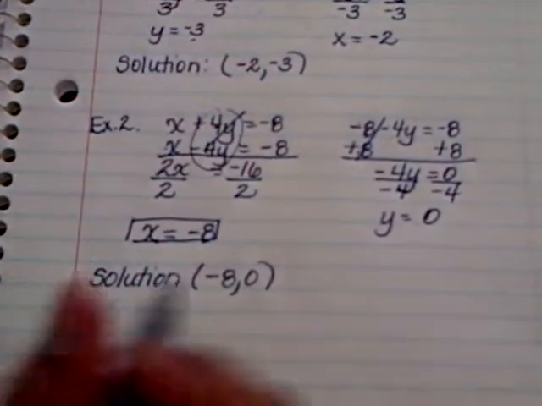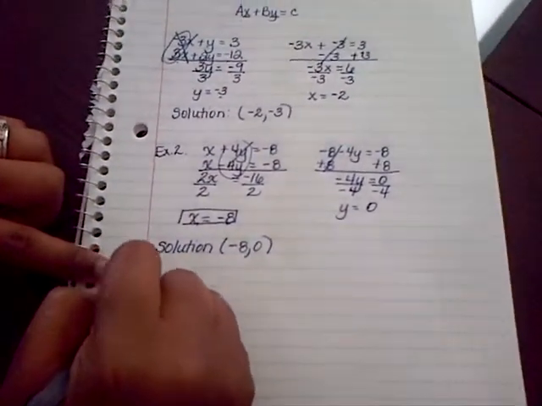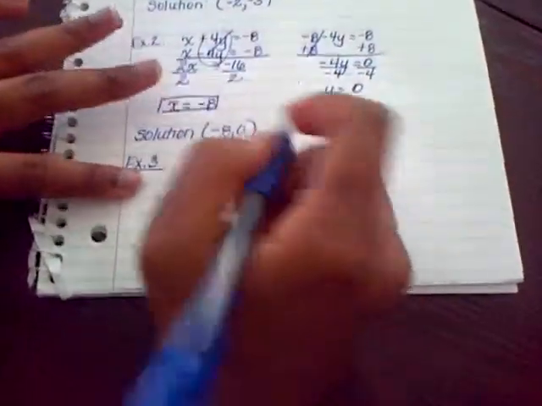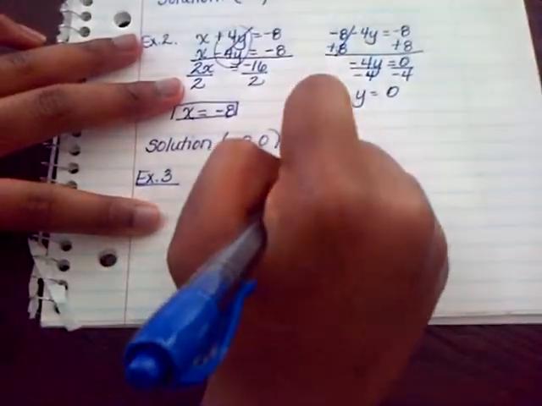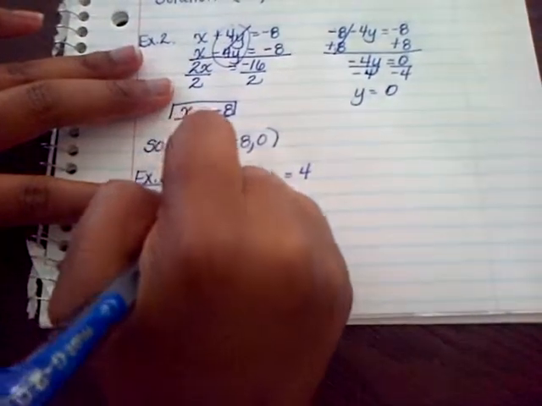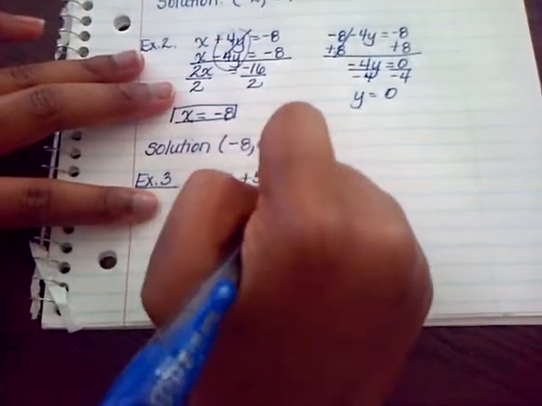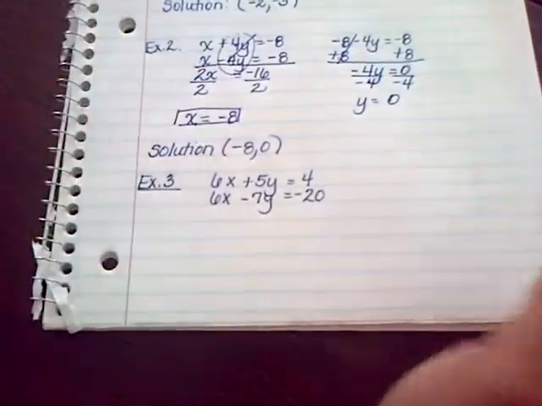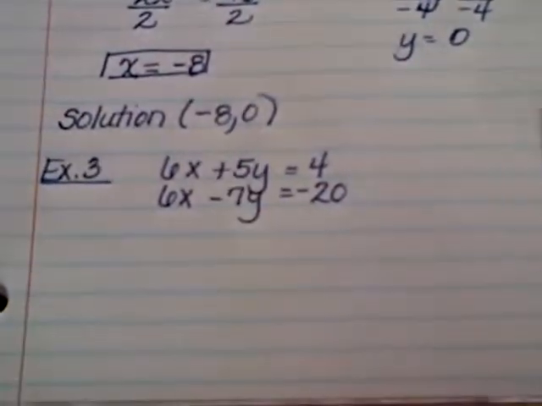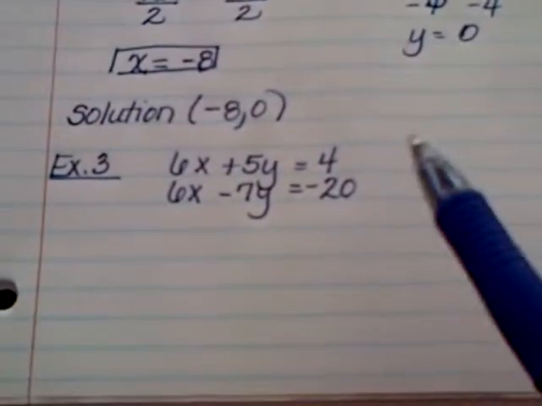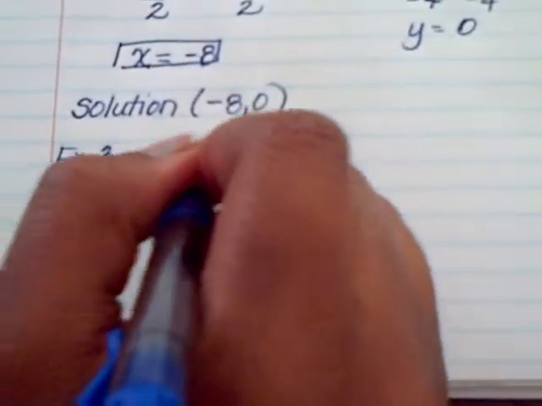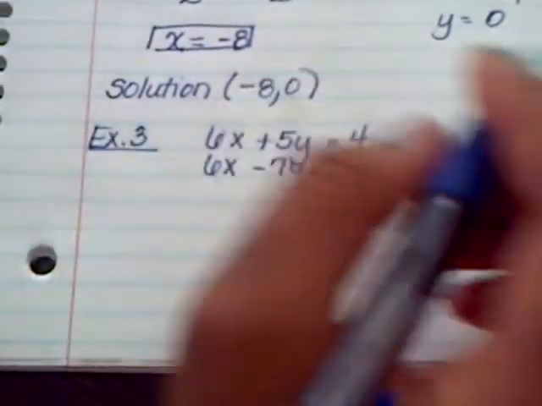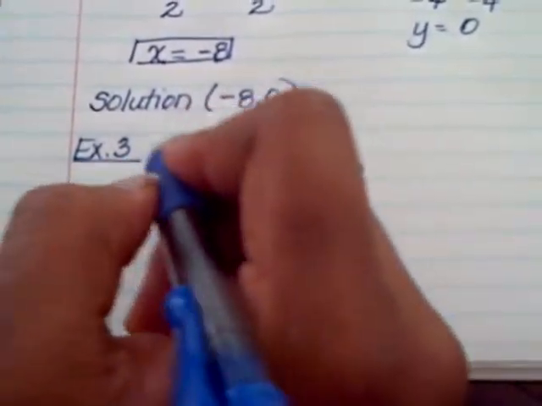We'll do one more example. 6x plus 5y equals 4, and 6x minus 7y equals negative 20. In this situation, both of them are in standard form. I'm looking at the x value. They have the same coefficient, but they don't have opposite signs. So I need to change the sign of an entire equation.